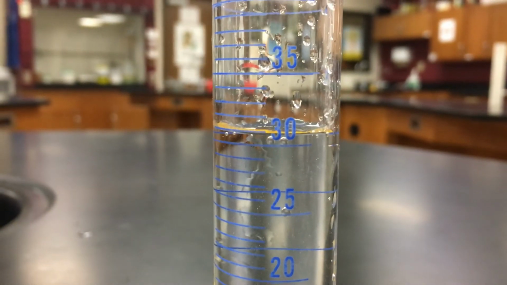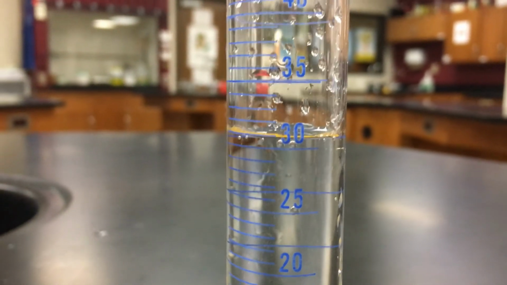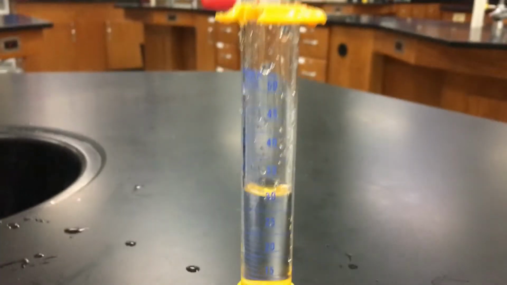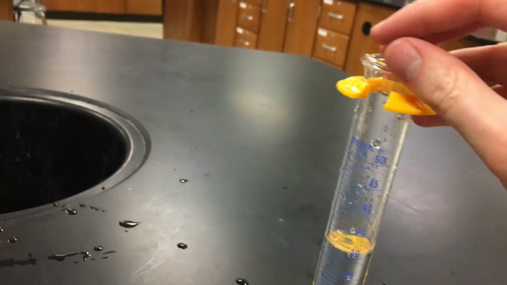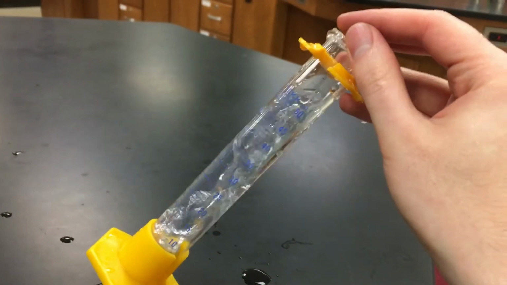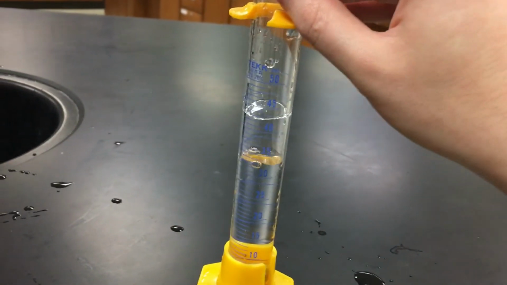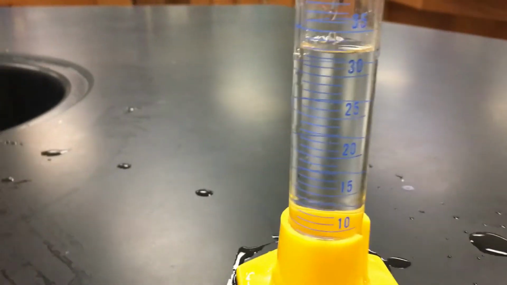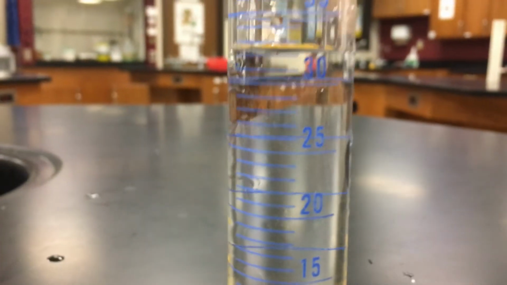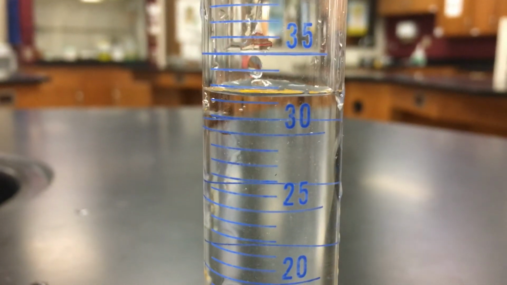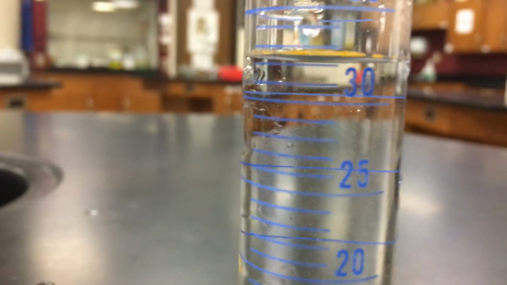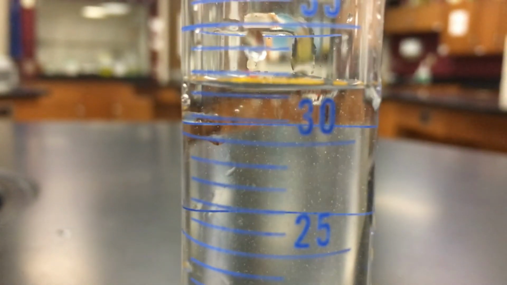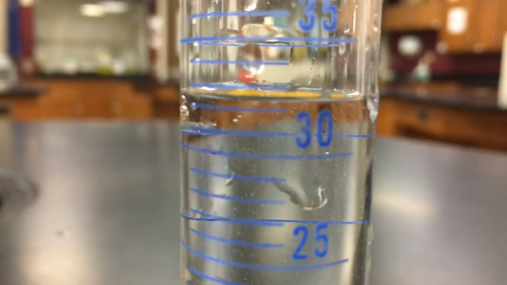So I am starting at about 31 milliliters. I'm going to drop in my marble very carefully and see how that water level rises. So I'm going to tip my graduated cylinder a little bit, drop it in there. Oh, I got a little bubble there. Okay. And my water level is now at, let's see, 30, 31, 32. Not quite. Looks like about 32.5.